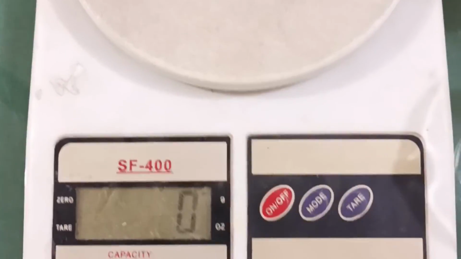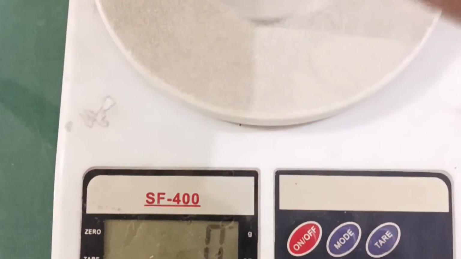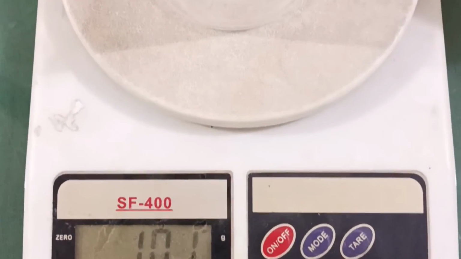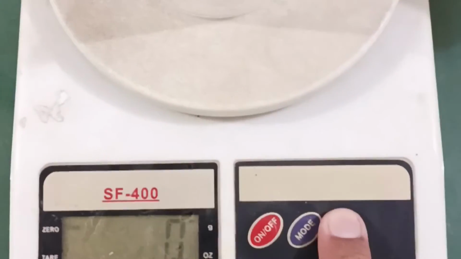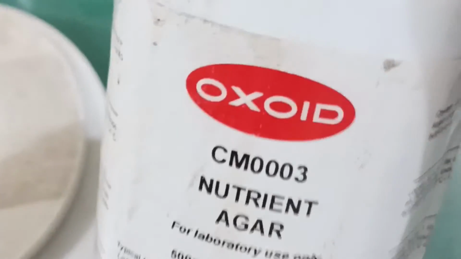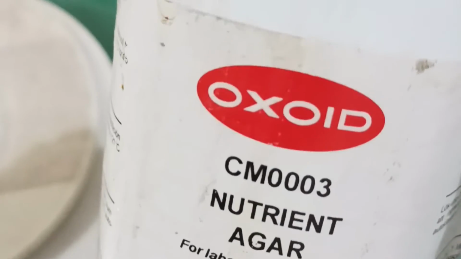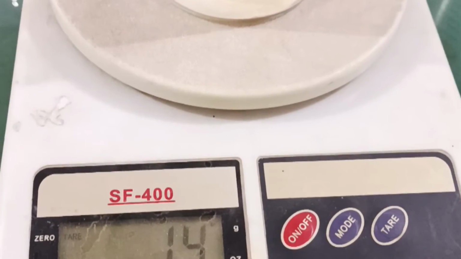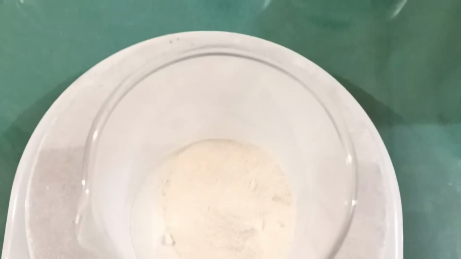This is the physical balance, and we are taking this beaker. This is 101 grams, so tare it, and it will become 0. Now put 14 grams of the nutrient agar as we have calculated. So I have put 14 grams of nutrient agar in this beaker. As you can see, this is the nutrient agar.